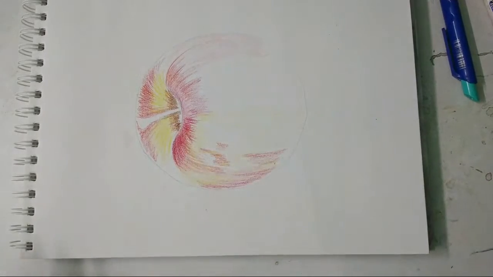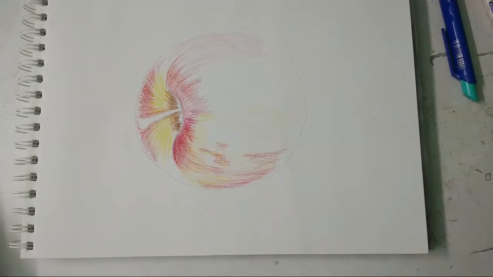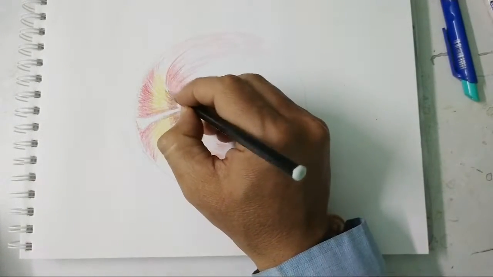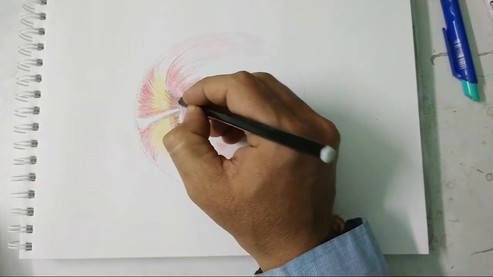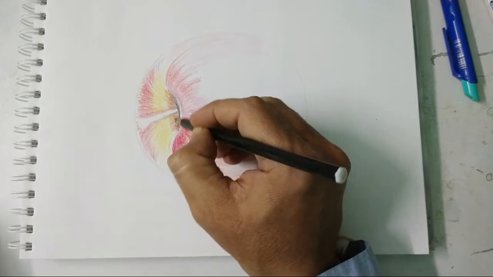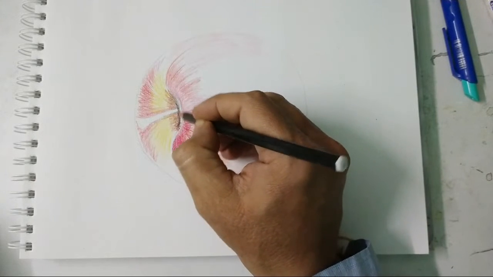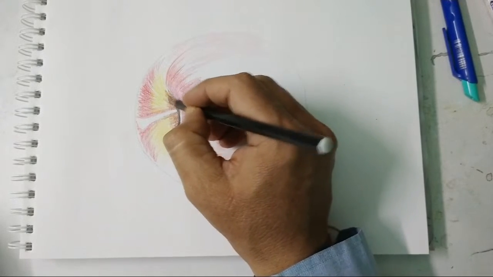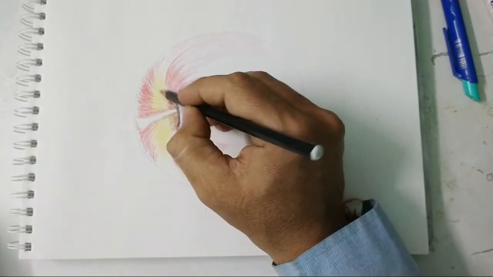So the difference in using pencil color is that in the pencil colors, the colors will not mix on their own. They will mix when you blend the colors. So wherever you are mixing the colors, you have to merge the colors.